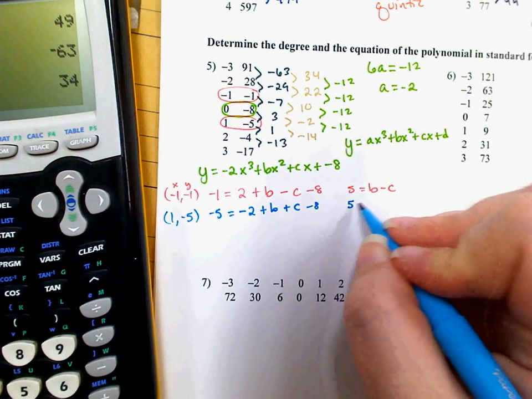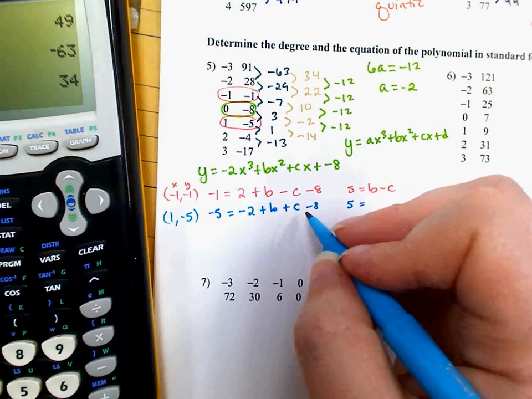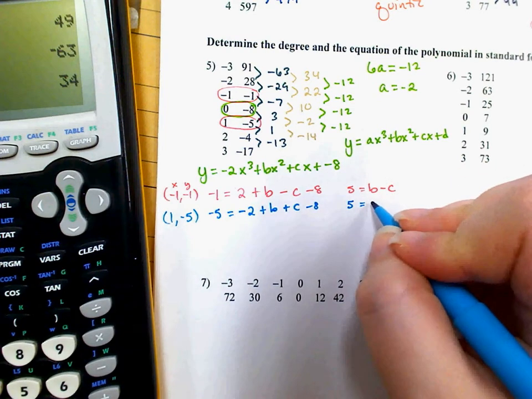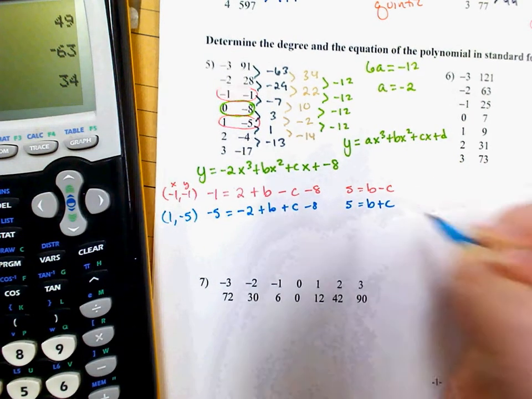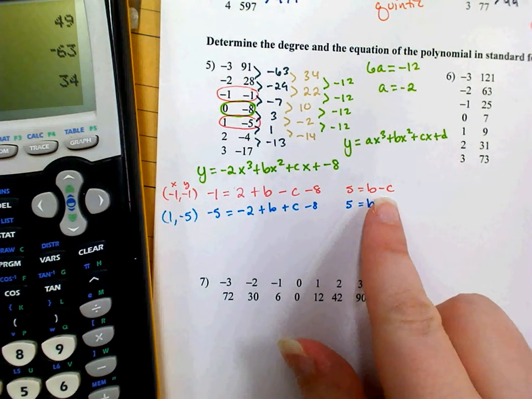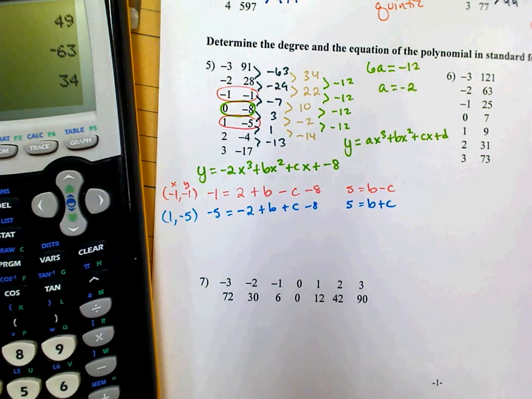So negative 2 minus 8 is negative 10, so I add 10 over, negative 5 plus 10 is 5. So then I get b plus c. And this is why I like the 1 and the negative 1, because every time I get a positive b, a negative c, a positive b, and a positive c, all I got to do is add. Okay, so elimination is the idea is to cancel out a variable, and I don't have to do anything for the c's to cancel out.